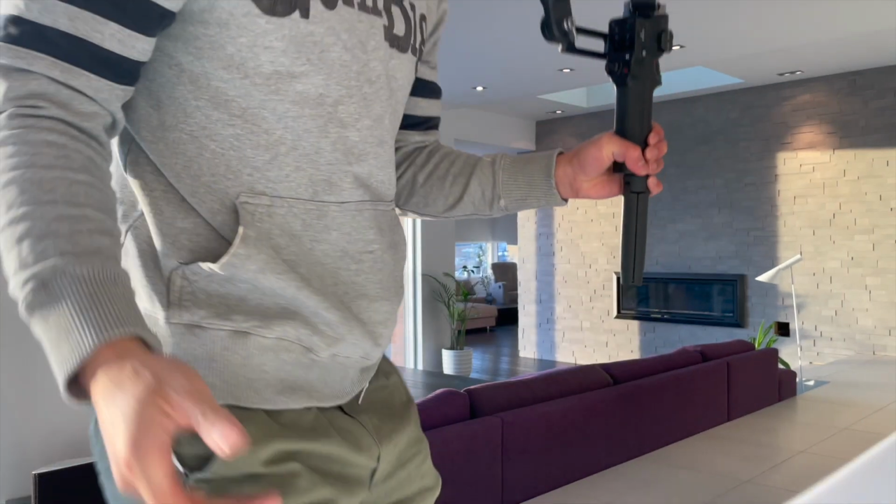But you don't have to walk backwards like I do. You can always walk forward and then reverse the clip in post. That way you're not taking the risk of bumping into something and breaking, let's say, this glass.